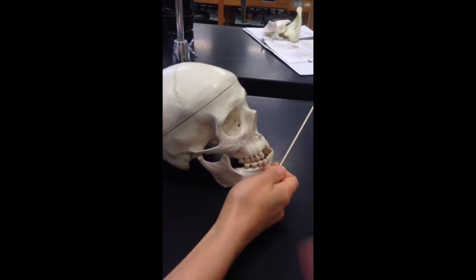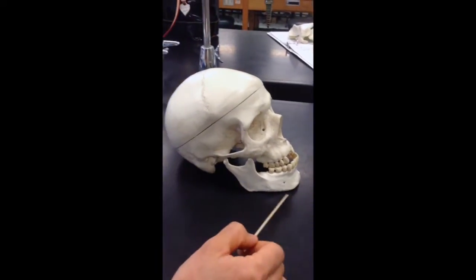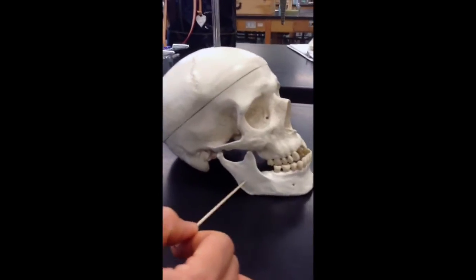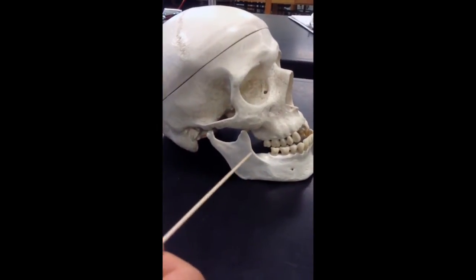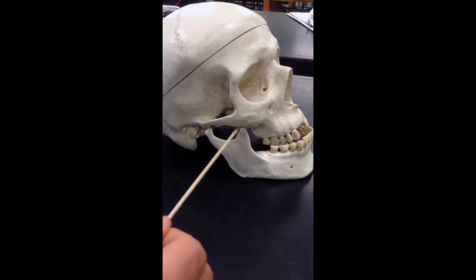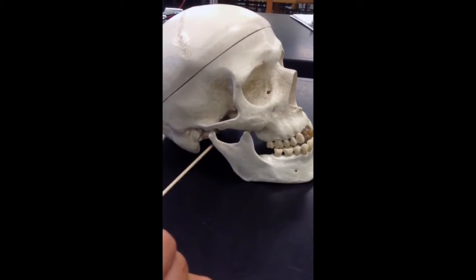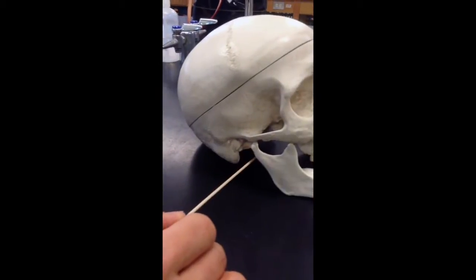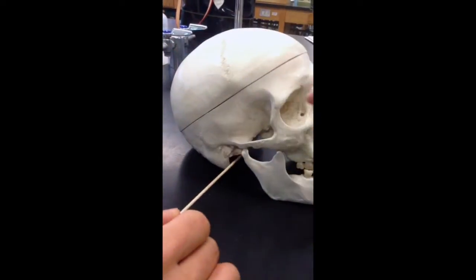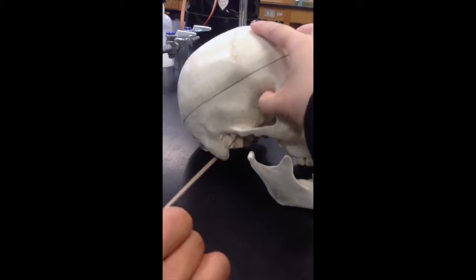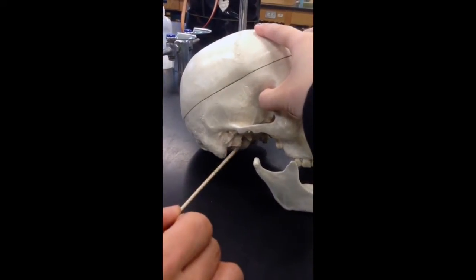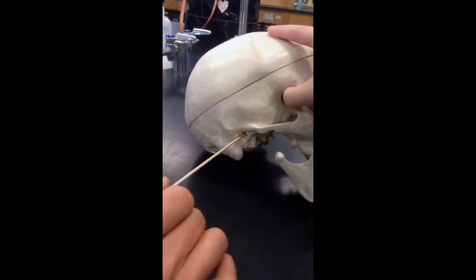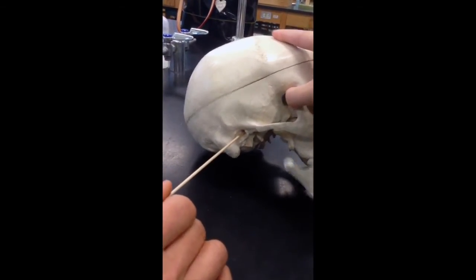Over zygomatic. Oh, I did a zygomatic. And again, this is a mandible, and this is a ramus, and that is coronoid process and condyle process. And here, it's mastoid process, and this is styloid process, and this is external auditory meatus.